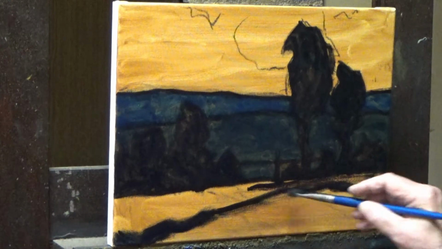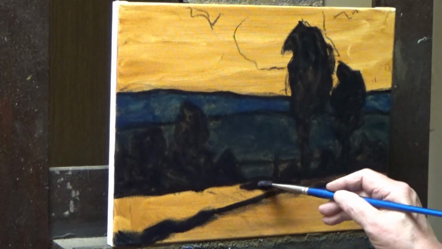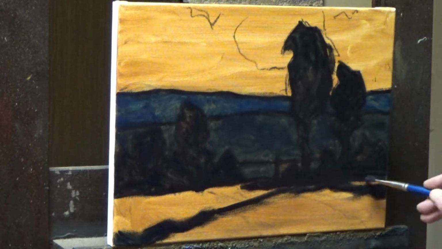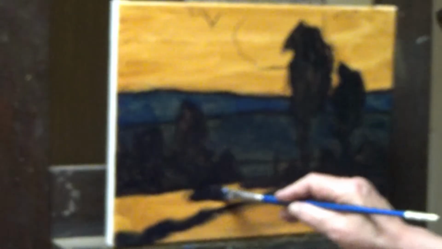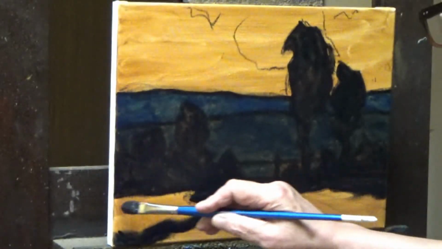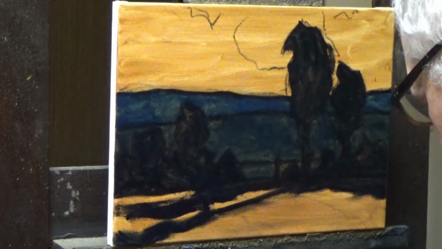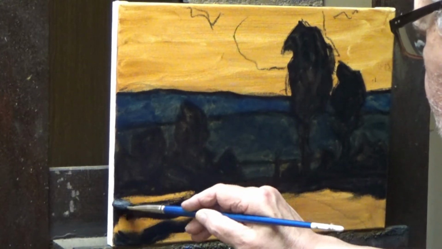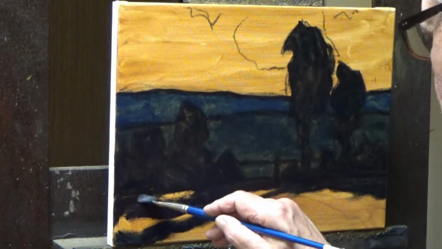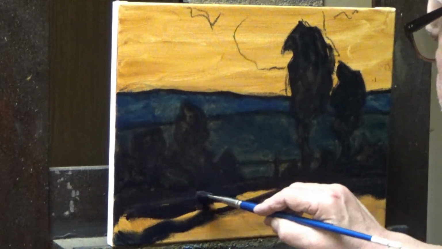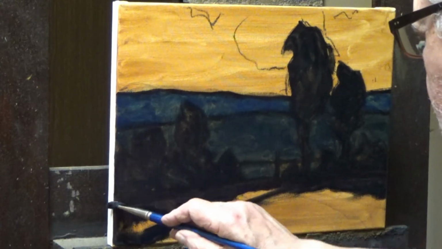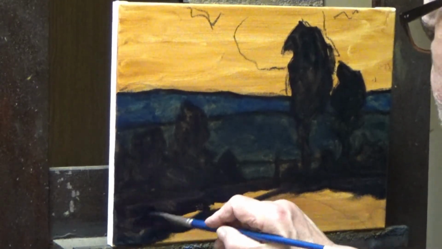Raw umber is wonderful for that. One of the quickest drying earth tones there are. Maybe it depends on the brand of paint that you buy, but I'm quite sure that that can be found to be true pretty much across the board, no matter what brand of oil paint you buy.